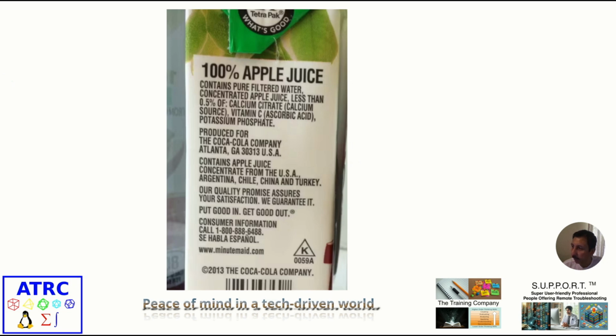For example, it contains water, a little bit of apple juice concentrate, and it says it's less than 0.5%. That's less than 1 in 200 is actually the apple juice concentrate. And then you've got some chemicals for preservation, and it says the concentrate contains apple juice concentrate from USA and other countries, Argentina, Chile, China, and Turkey.